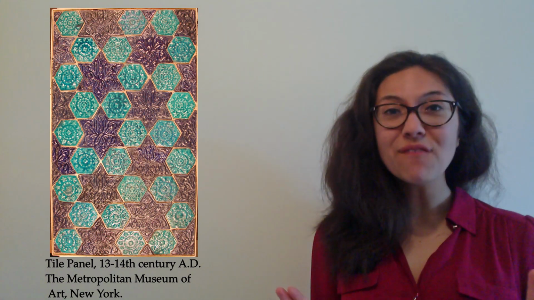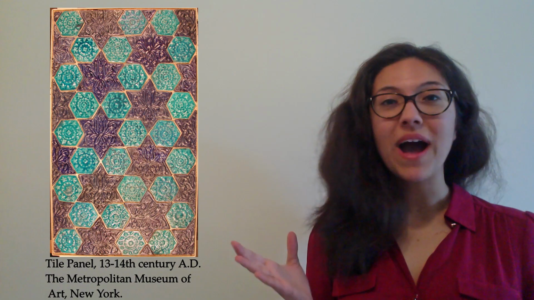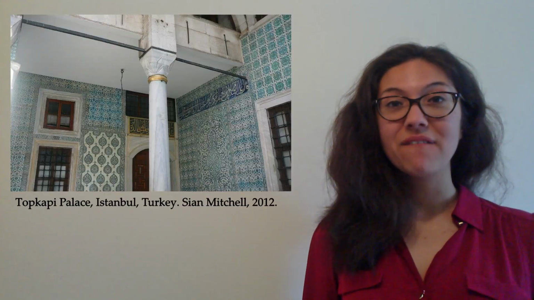So what would tiles like this have been used to decorate? Well, in the Islamic world, they can be found absolutely everywhere. 600 years ago, tiles covered the walls of palaces, of mosques where people would worship, sites where people were buried. Tiles were absolutely everywhere.